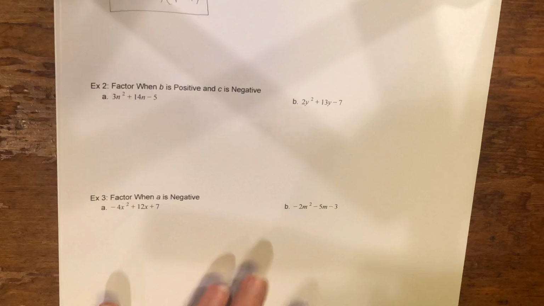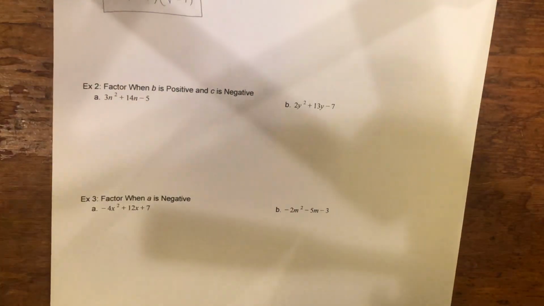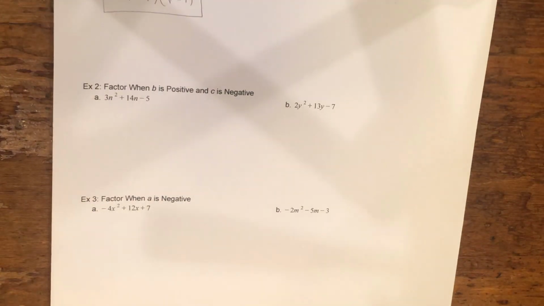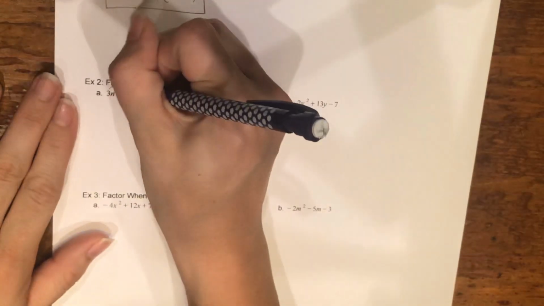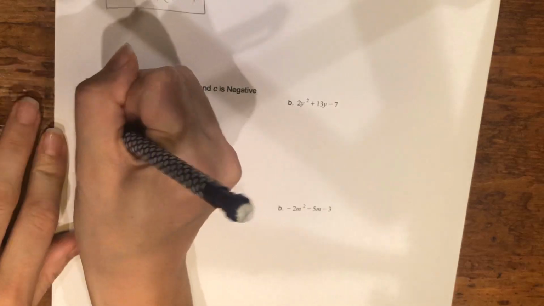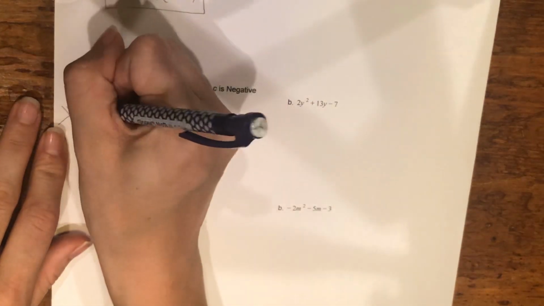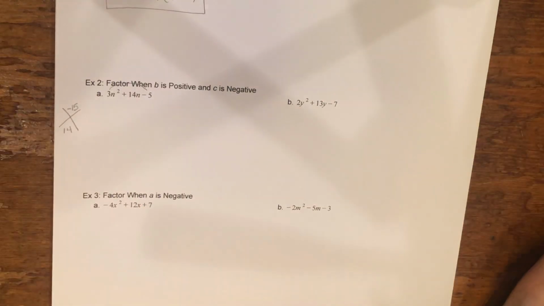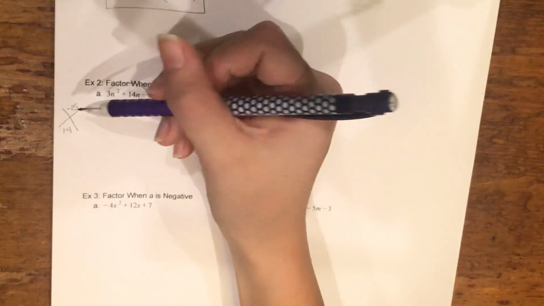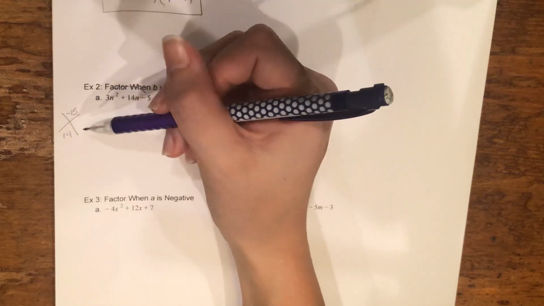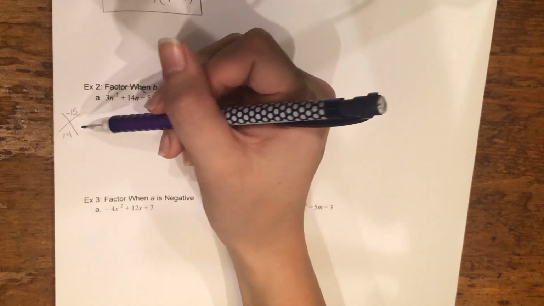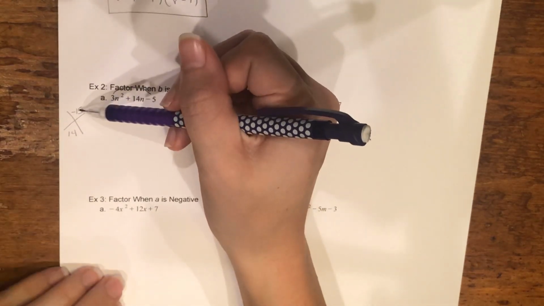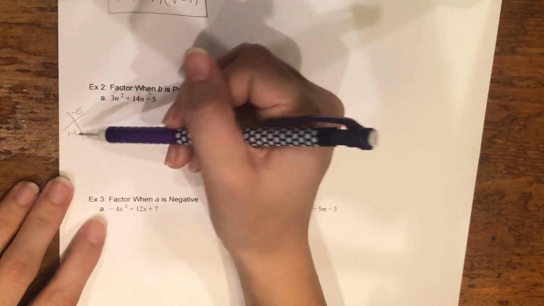Okay, so let's look at example 2 then. I have 3n squared plus 14n minus 5. We're going to do the same idea. We're going to do 3 times negative 5, which is negative 15. And then I have a positive 14. Okay, so because this is negative, I know one of them is going to be negative and one of them is going to be positive. So you just have to figure out what multiplies to negative 15 and adds to 14.